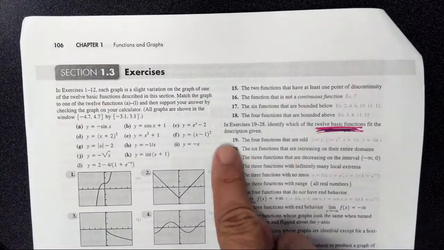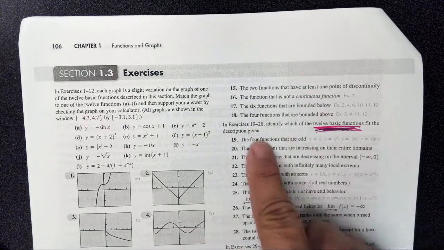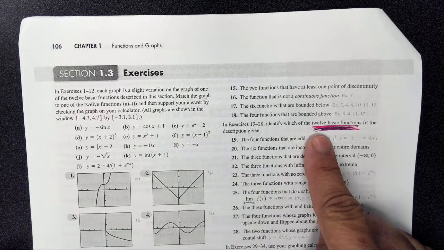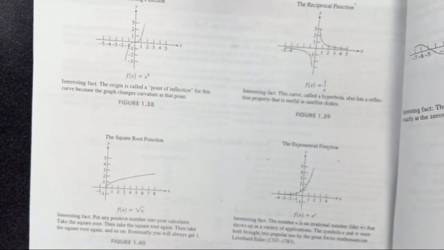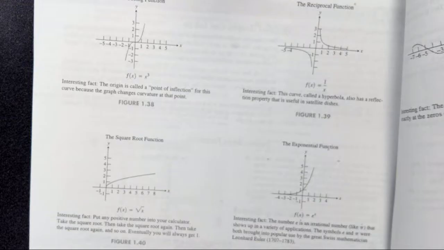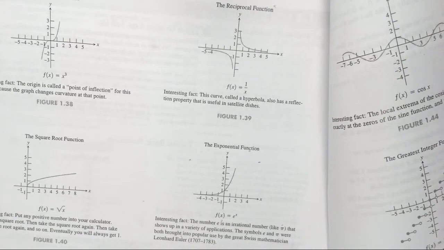But over here it said refer to the 12 basic functions, which means you should have been looking at these pictures. And that is why when you're looking at the answers they gave you, they don't make sense because you were looking at transformations over here, not the original parent functions.